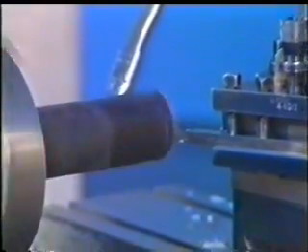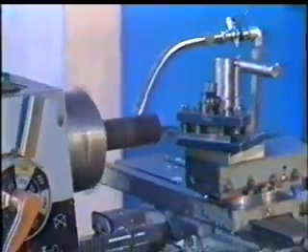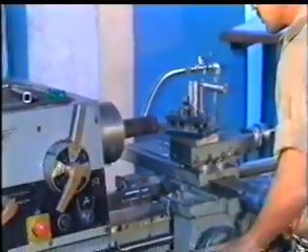Of all machine tools, lathe is the most useful machine because of its versatile nature.